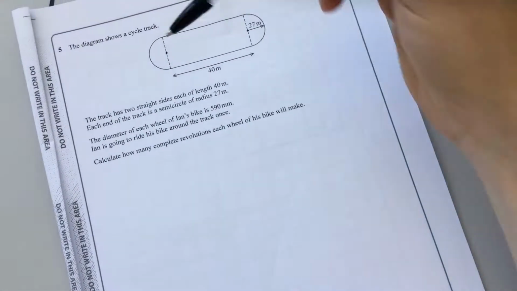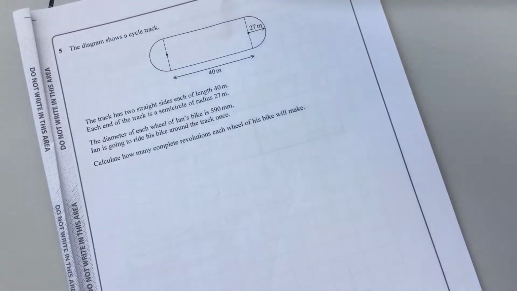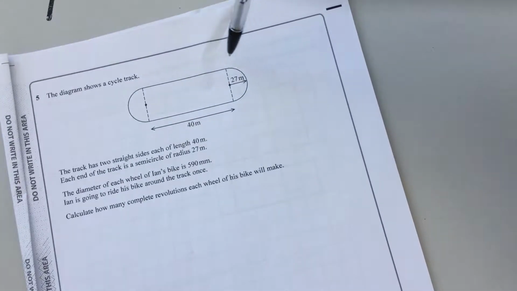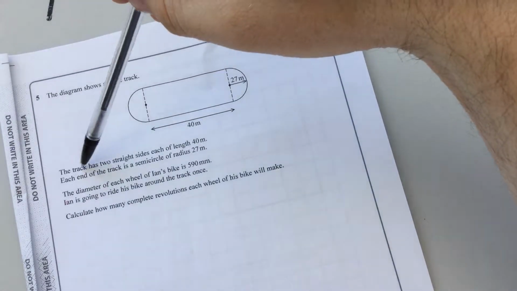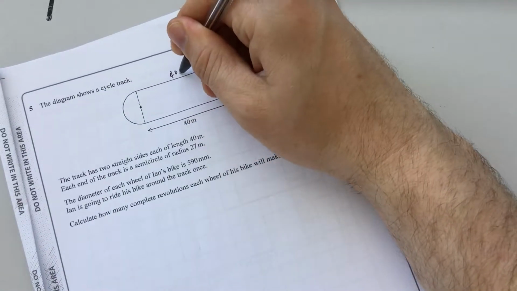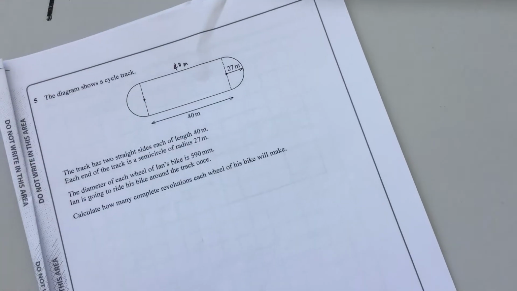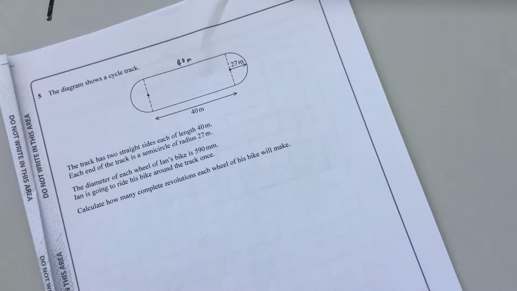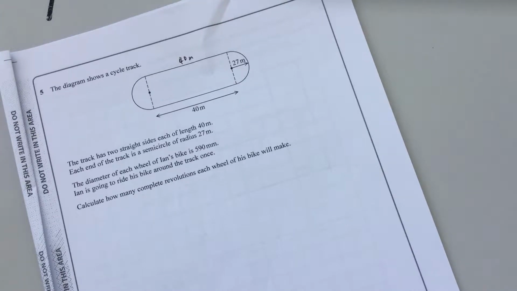Right. The diagram shows a cycle track, and this is how it is. So you can see they'll be sprinting down here, come around the corner, go around like that. The track has 2 straight sides of length 40, so let's indicate that's 40 for ourselves. At the end of the track is a semicircle, radius 27. The diameter of each wheel of Ian's bike is 590 millimeters. He's going to ride his bike around the track once.